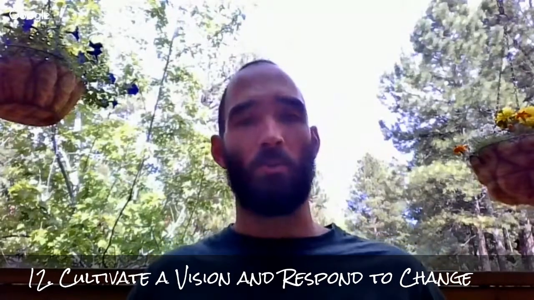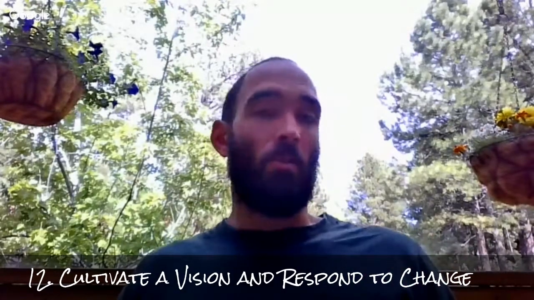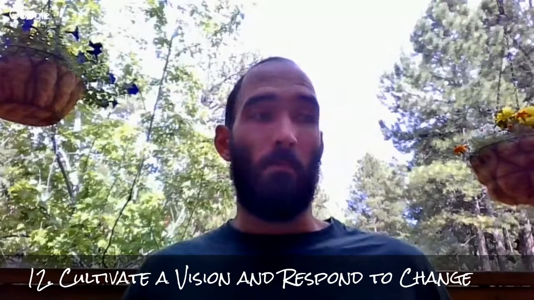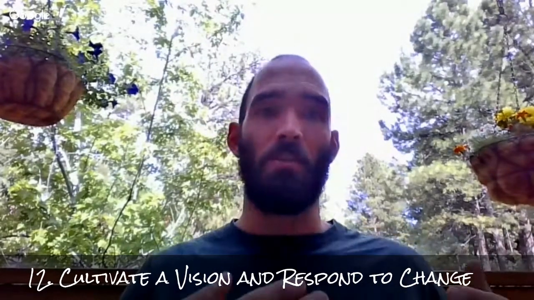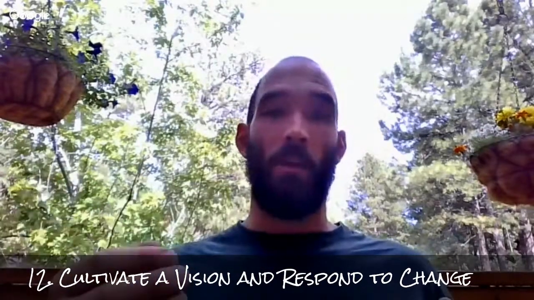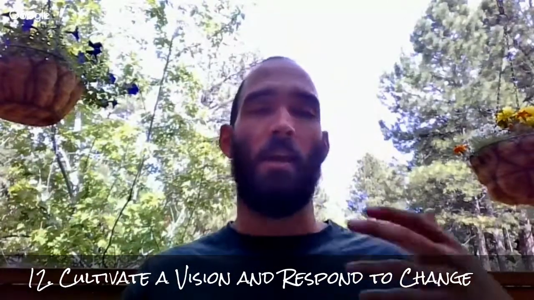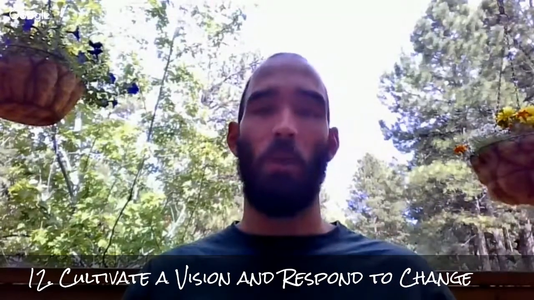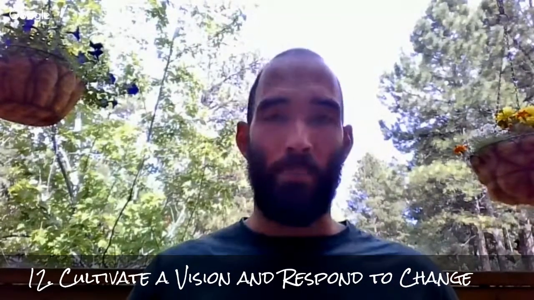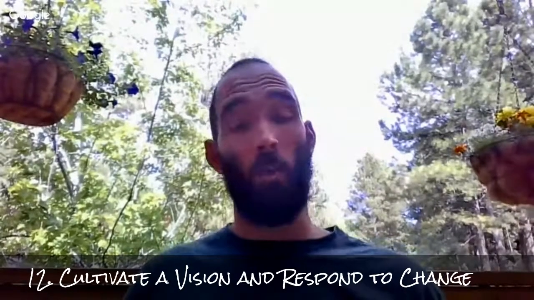So this 12th permaculture principle, I think, really goes into the way that humans are meant to interact with our environment, which is to make those little incremental changes and to see how the system responds, and to use that information that we're getting to inform our next decision. And through that process, just having a vision of where it is that we want to go.